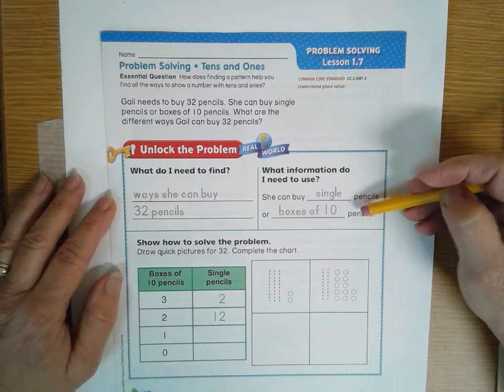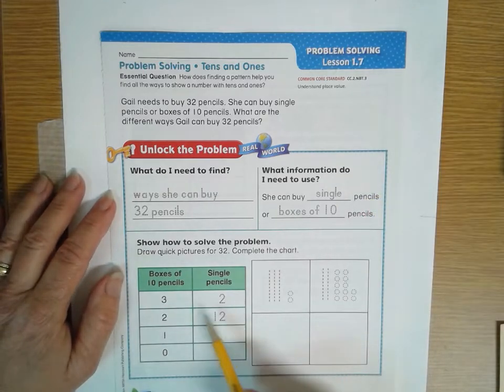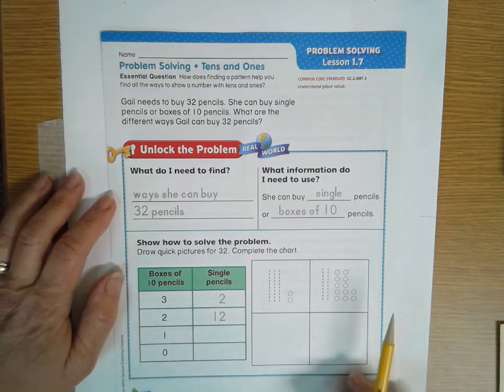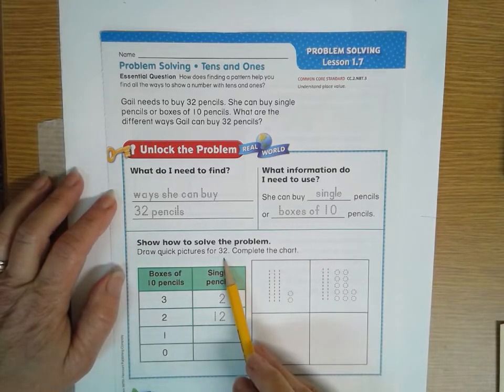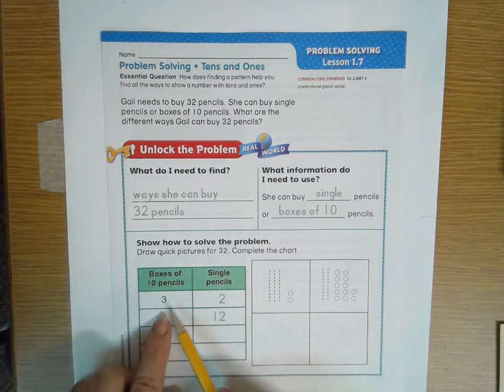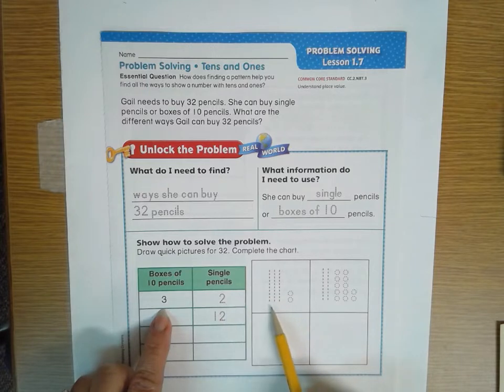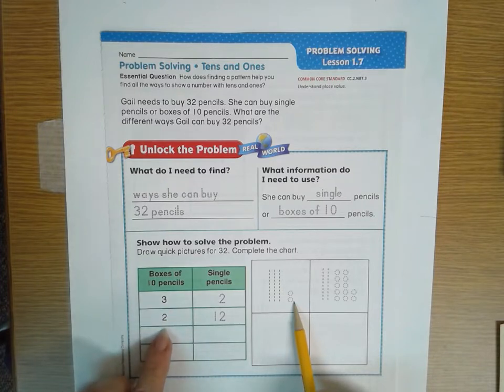So we're going to use this chart, and we're also going to draw quick pictures to solve this problem. So we start with the number 32, which is 3 tens, 3 boxes of 10, and then 2 single pencils. And our quick picture has 3 tens and 2 ones. Now we know that we can trade a 10 for 10 ones. We're not taking anything away. We're just going to push that 10 over to the ones place.